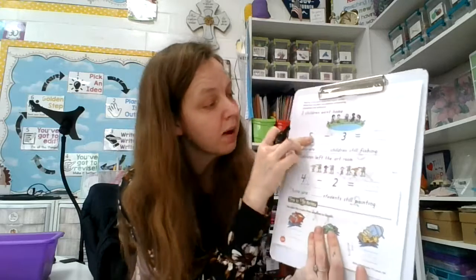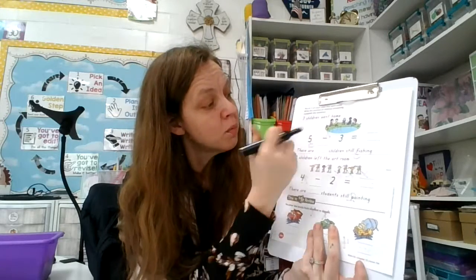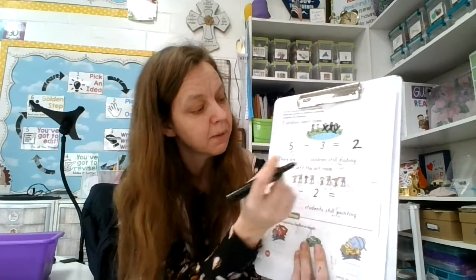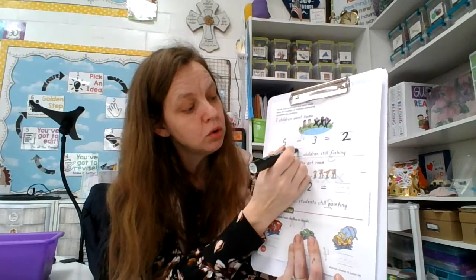All right, turn your paper over. We've got some more subtraction sentences. All right, this says 3 children went home. They were fishing. There were 1, 2, 3, 4, 5 children fishing, and 3 went home. So I'm going to cross out these 3 that went home. How many children are still fishing? If 3 left, 2 are still fishing. I'm going to put a 2 right here. There are 2 children still fishing.